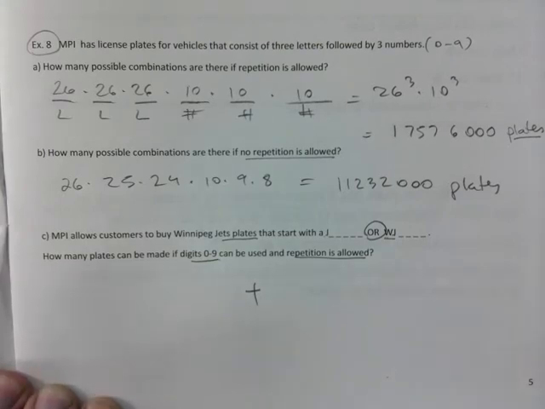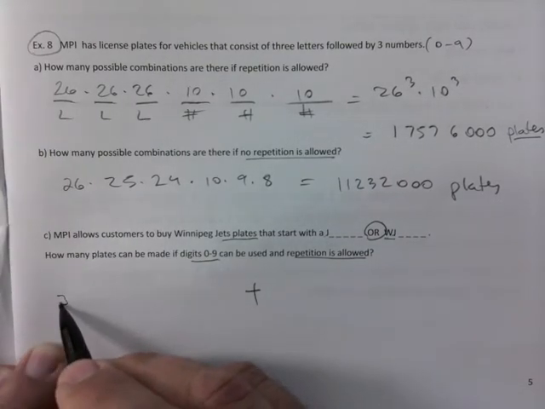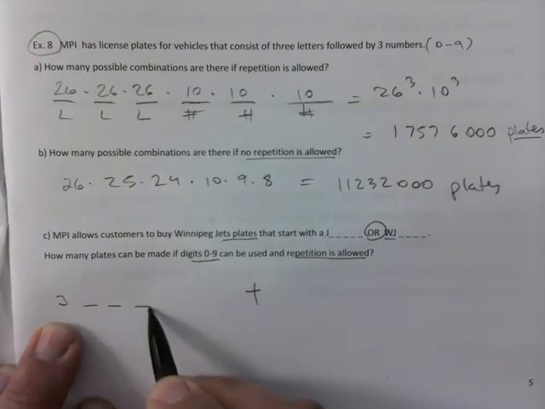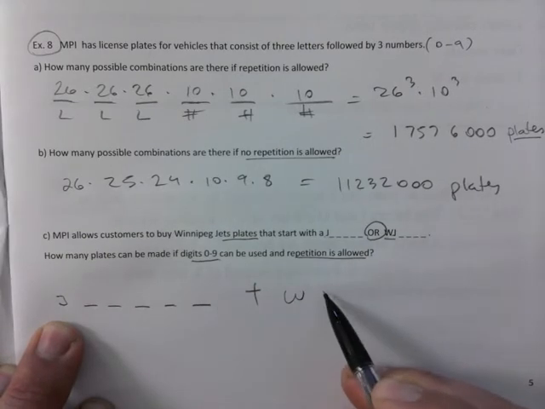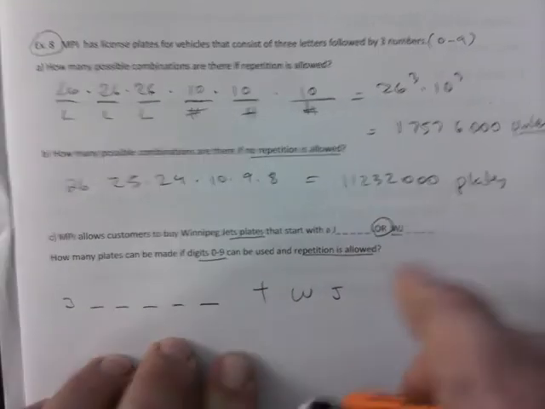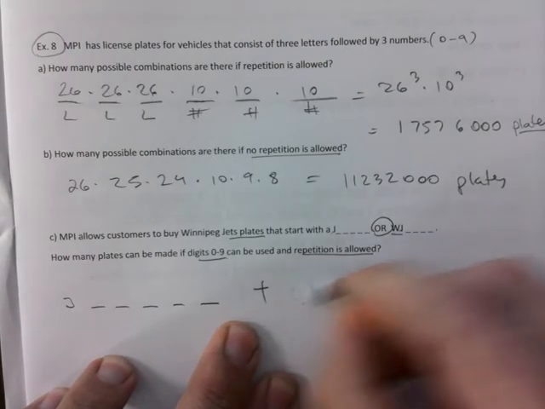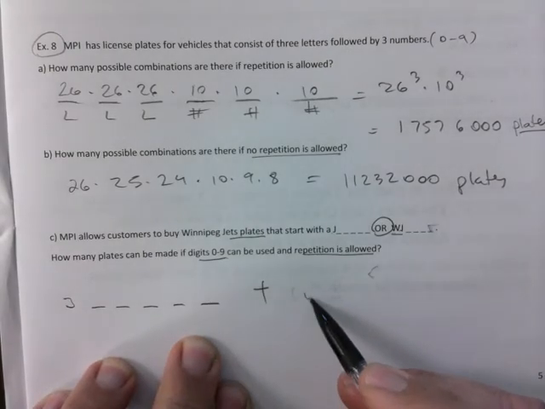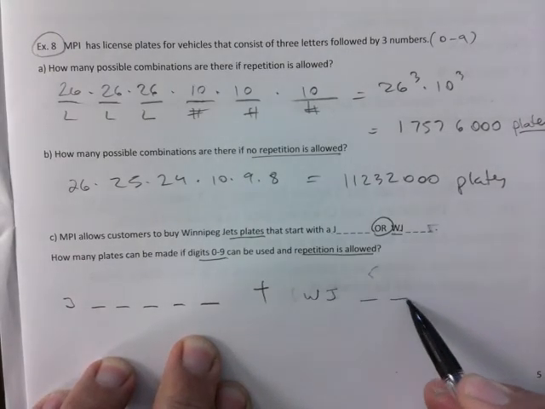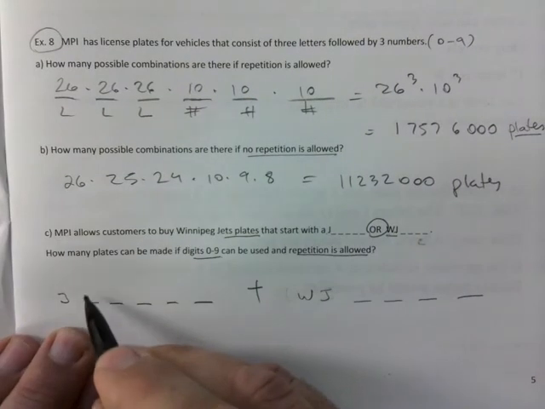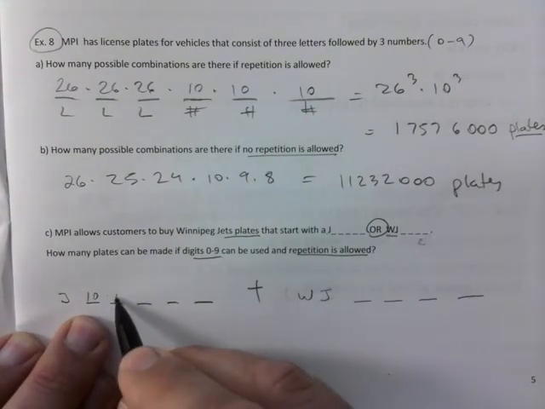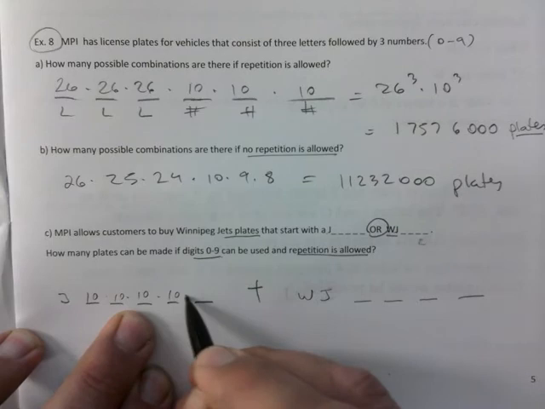Okay, so that means that for the first one, it's J 1, 2, 3, 4, 5, and the other one is WJ. Sorry, I should have done it a little lower. There, WJ 1, 2, 3, 4, and those slots are filled in with numbers. You know the drill, right?